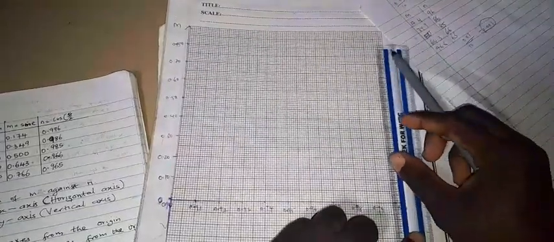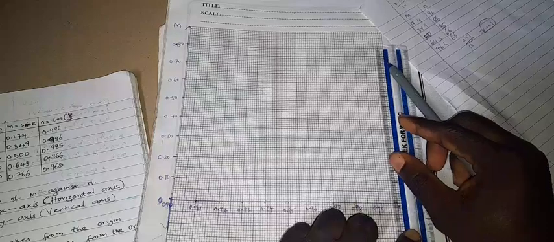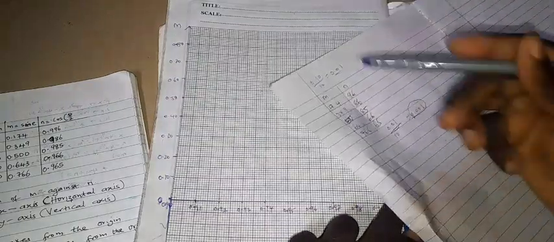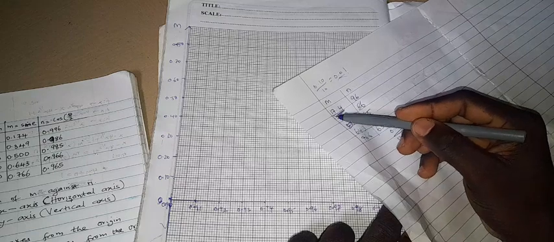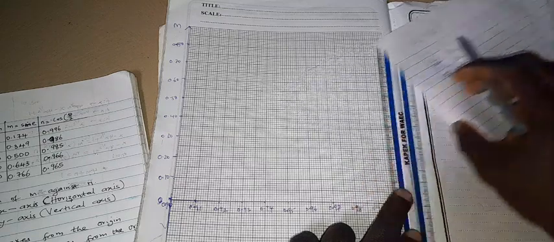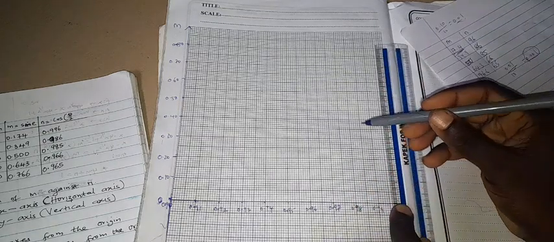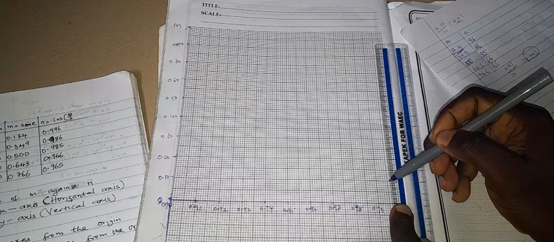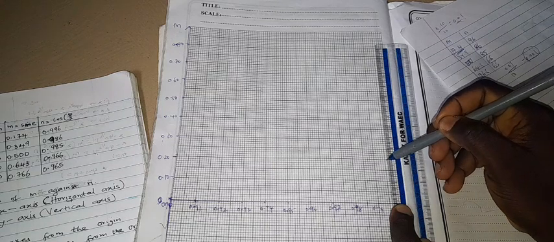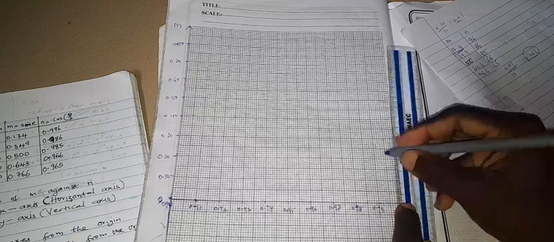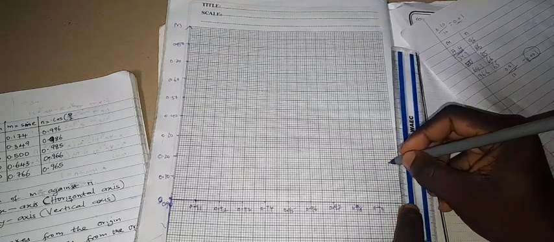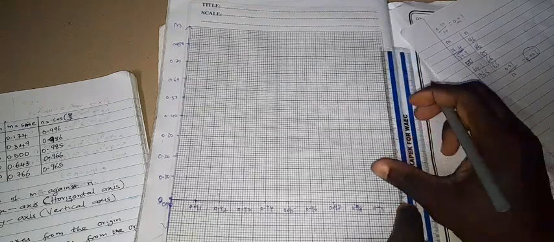Place your ruler on this and count 17 plus 4. You can't get exactly 17.4, but you know that 0.4 should be in between the 17th and 18th boxes. So count 10, 15, 16, 17. Then somewhere in between here, put a dot and circle it.